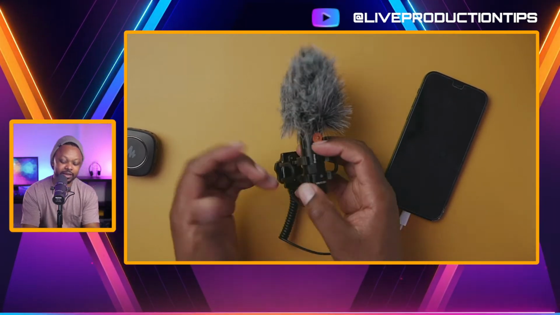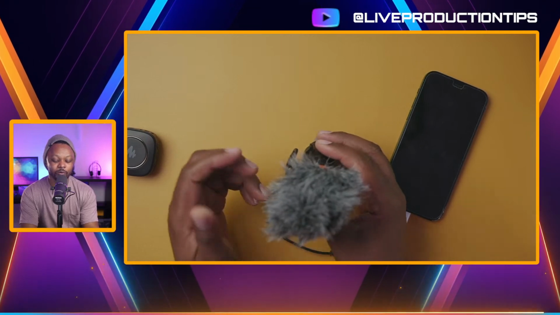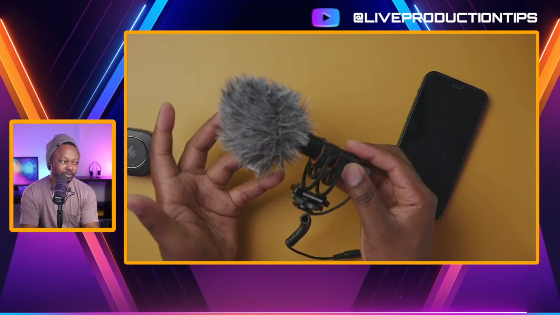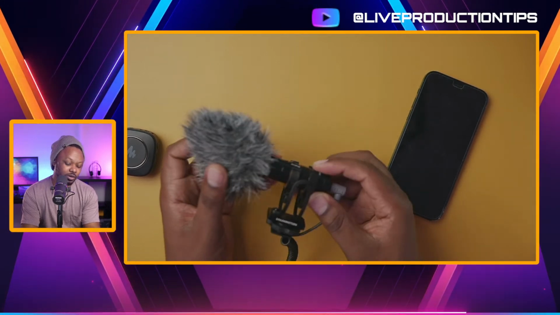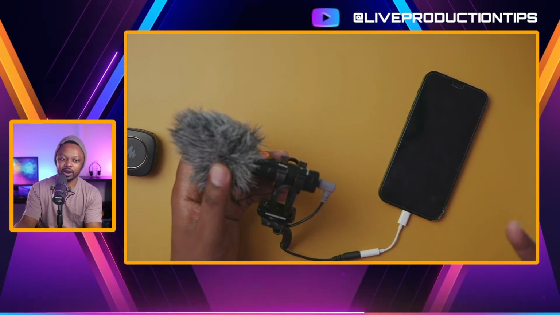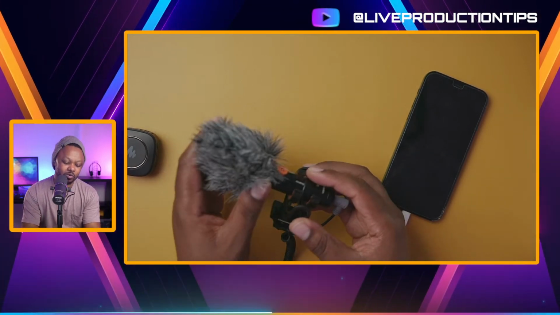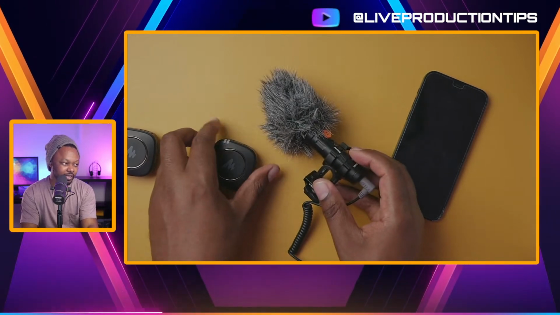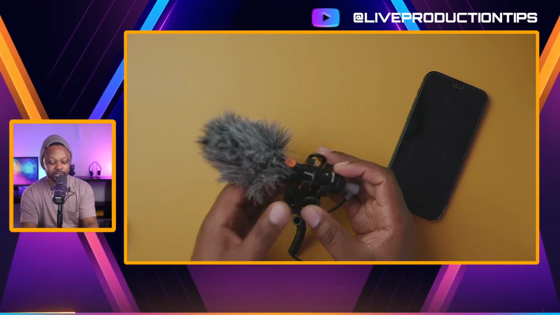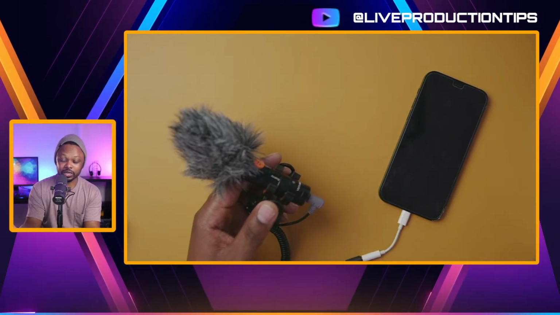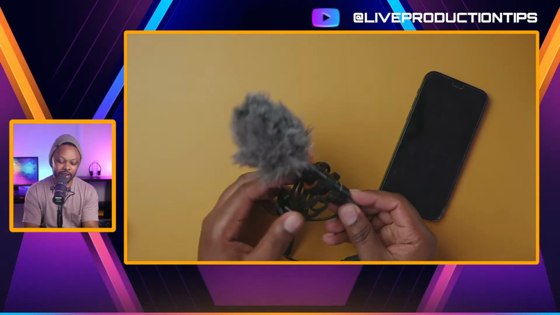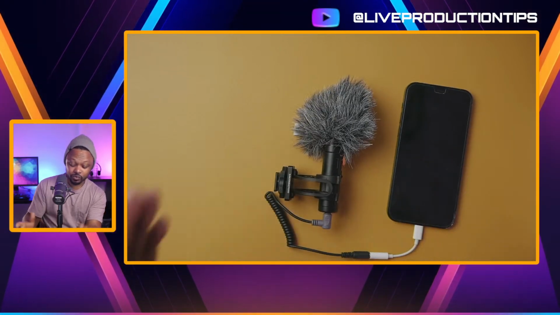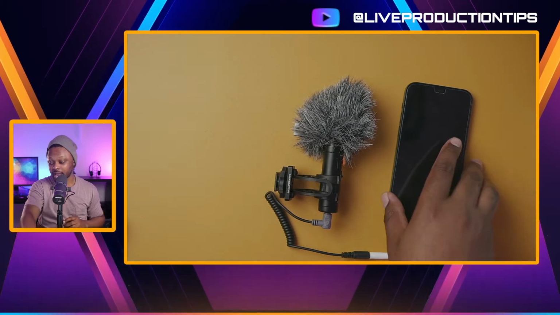If you want to capture an overall audio in a room or in a place, even if you're a solo creator, you can still use this little microphone. It's gonna capture more ambience noise compared to microphones like these ones, but still it's gonna give you an overall sound of where you are, including your voice, depending on what you're trying to capture. All right, so this is the easy way again to get the sound into your iPhone.